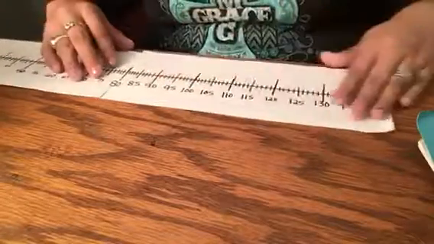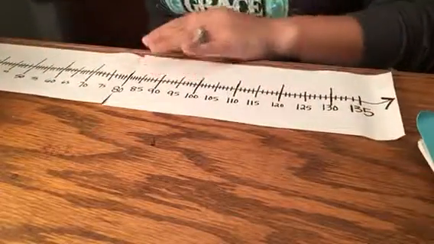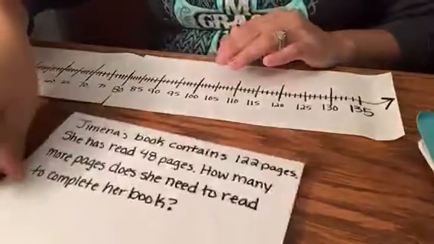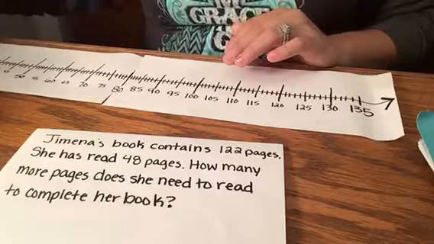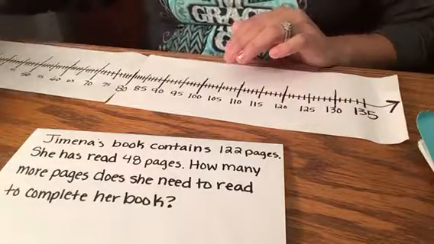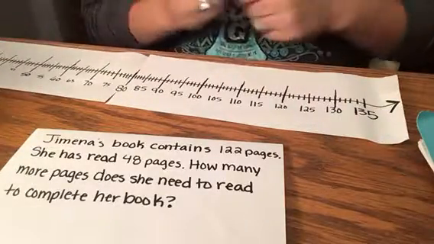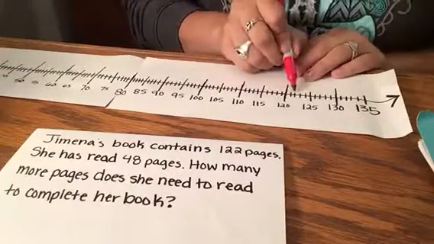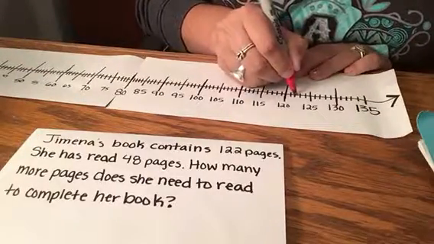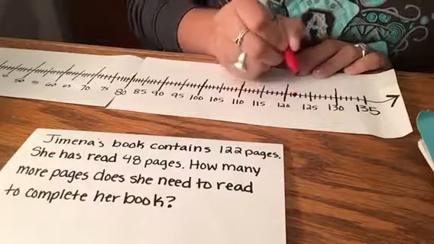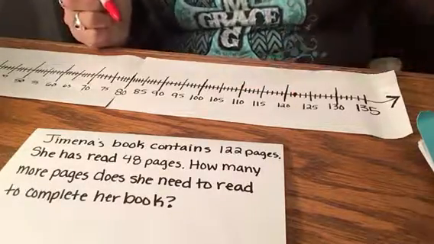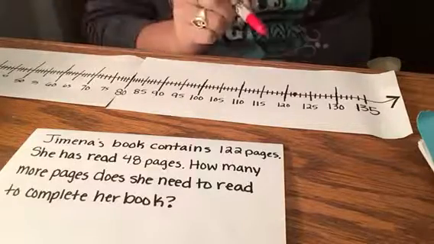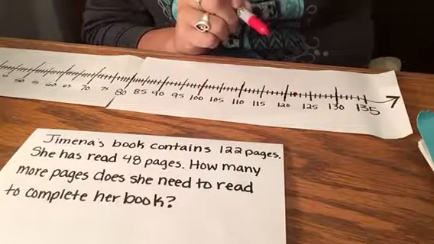So again, 122, we will start at 122. This is our beginning point. Now we will subtract 48 from 122. So by doing so, we can count by tens.